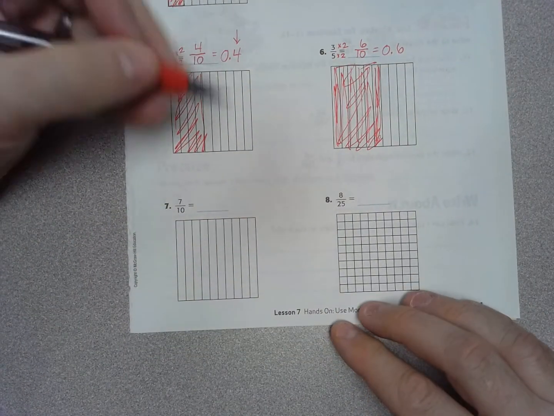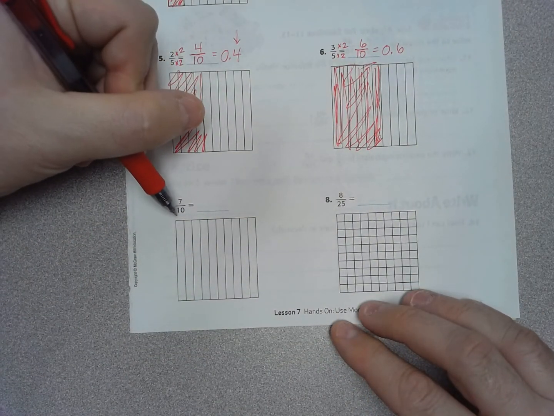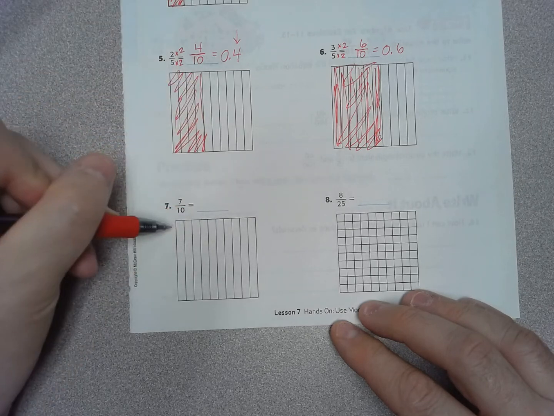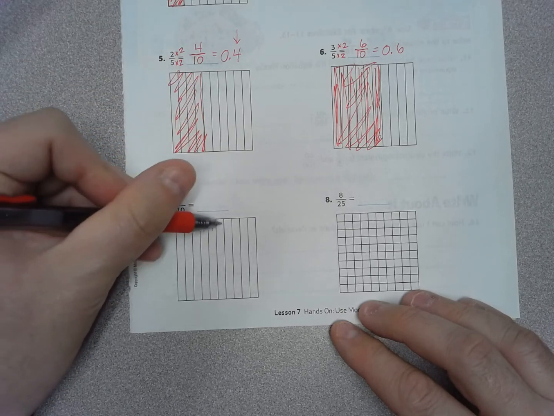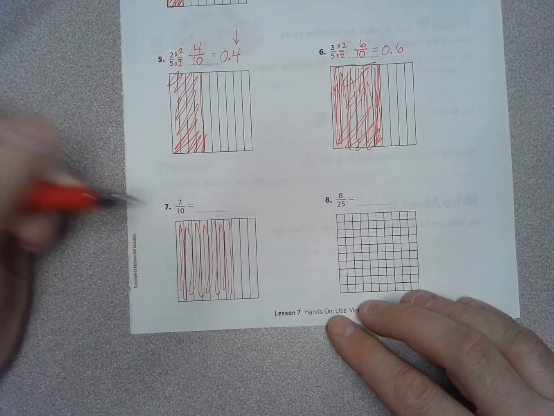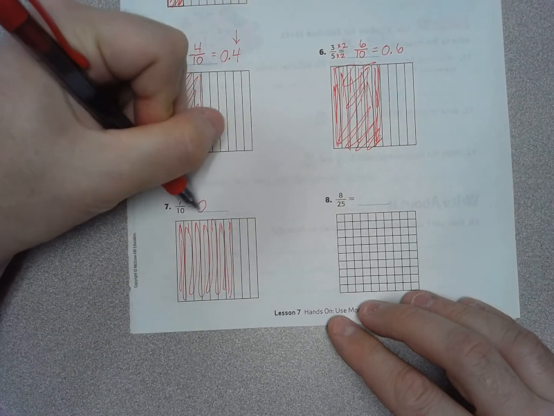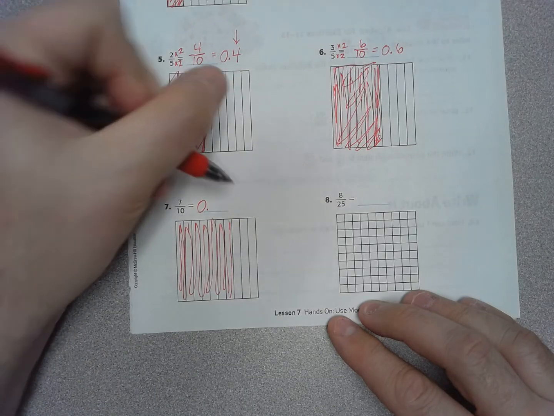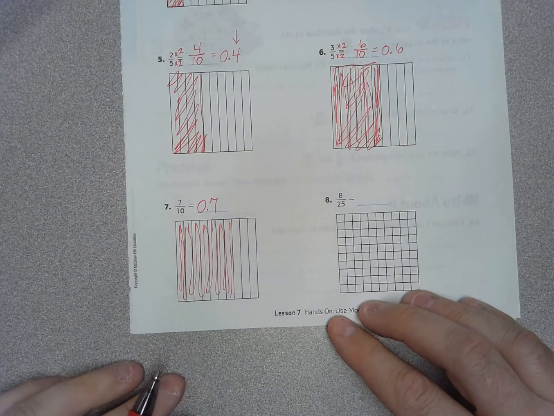7/10. Do we need to do anything? No, because there's already a 10 there. So they did a lot of work for us. 1, 2, 3, 4, 5, 6, 7. So we just shade in that right there. And again, we put a 0 and a decimal, and we only have 1 zero, so we only have to put one number there, which is 7/10.